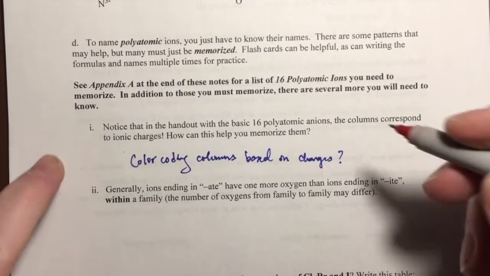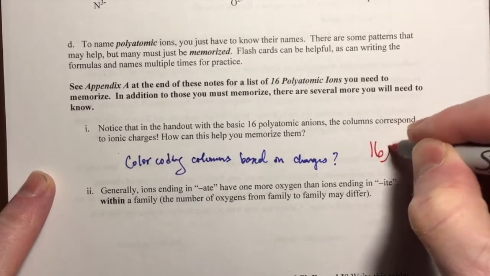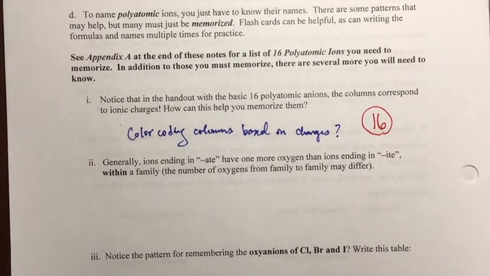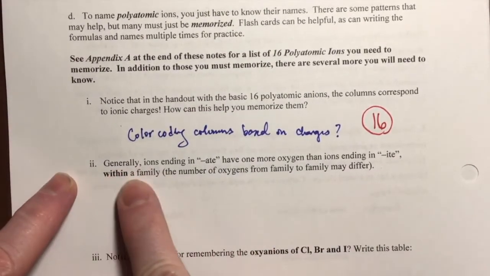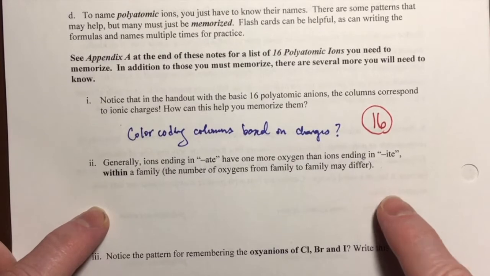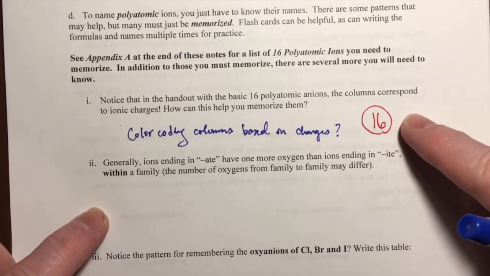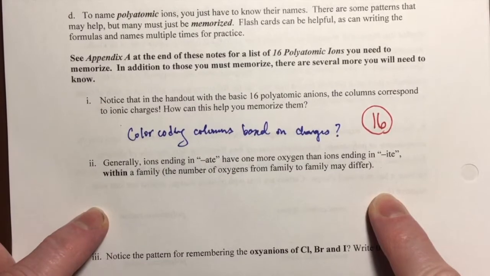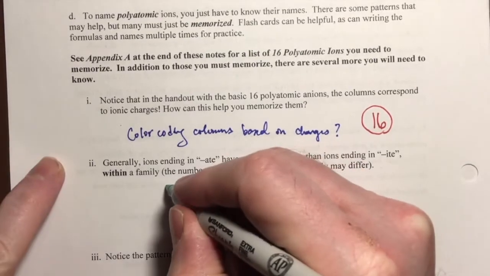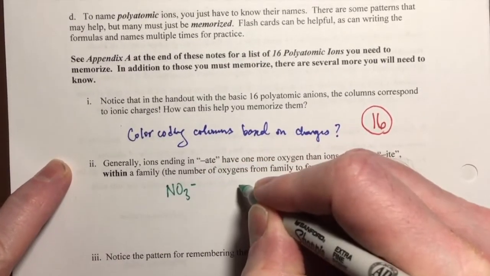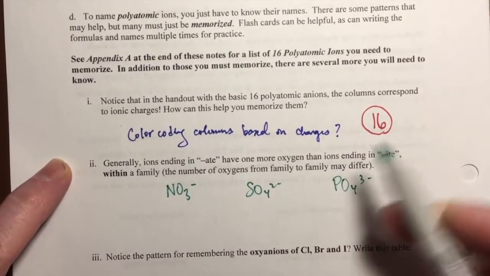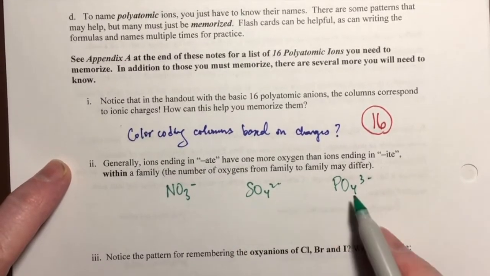Okay, with that said, to these 16, we're going to add 3 more that follow this pattern right here. And so these next 3 you can learn by following a pattern if you know these basic 16. And these 3 new ones are going to be based on the ions, the nitrate, the sulfate, and the phosphate. So I've written them here in green. These are not the new ones that you have to learn.